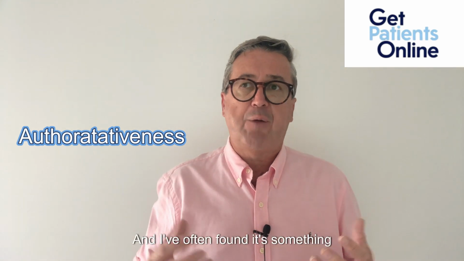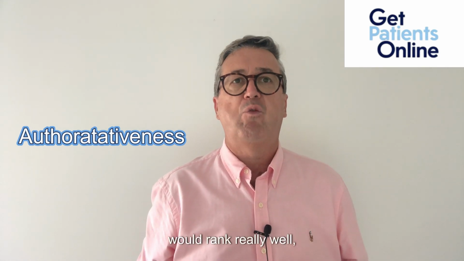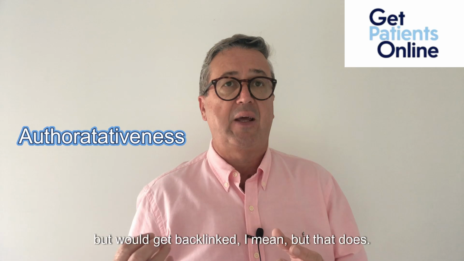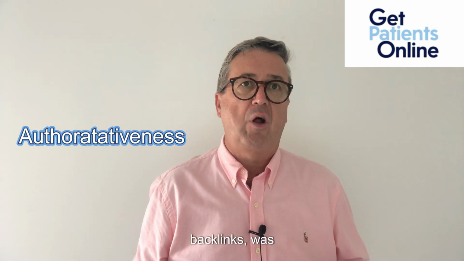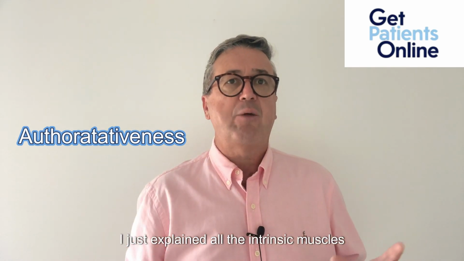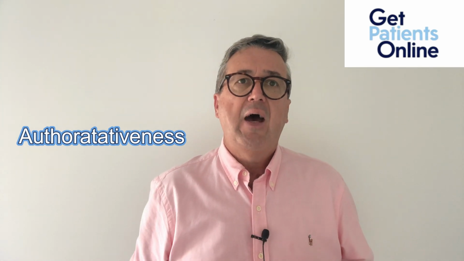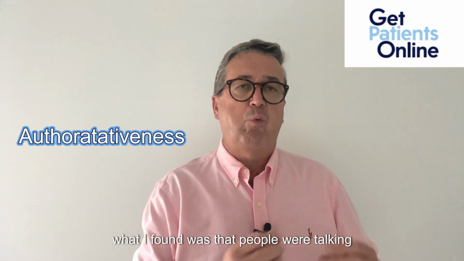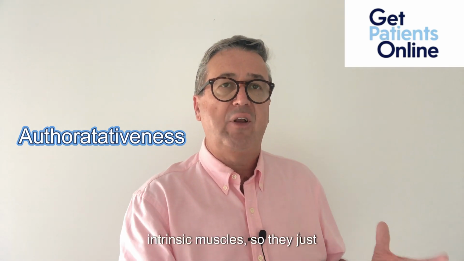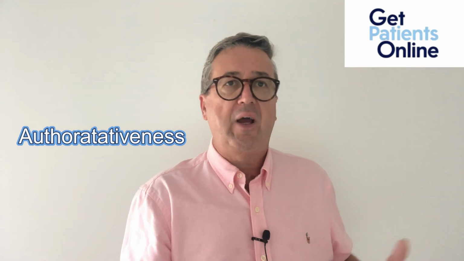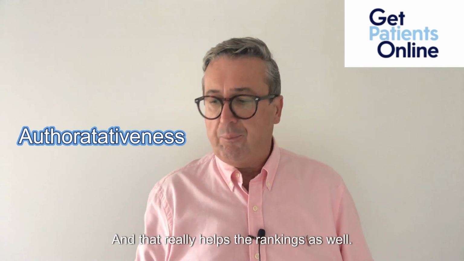And I've often found it's something I didn't think would rank really well, but would get backlinks, but that does. So one that I did, which got a lot of backlinks, was I just explained all the intrinsic muscles of the foot, and I had a picture and detailed them and that sort of thing. And what I found was that people were talking about certain conditions. They didn't want to go into all the explanation of the intrinsic muscles, so they just linked to my information, and that really helps the rankings as well.